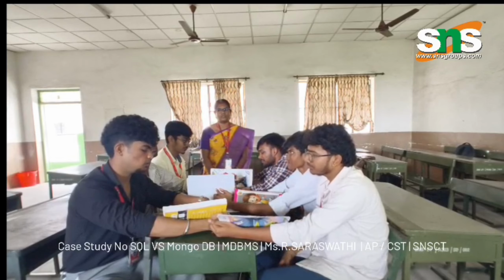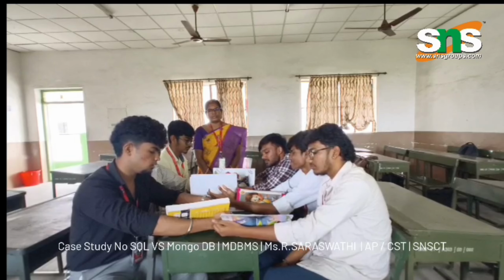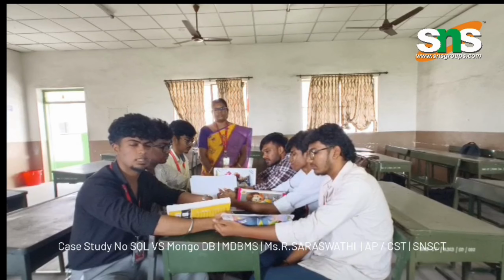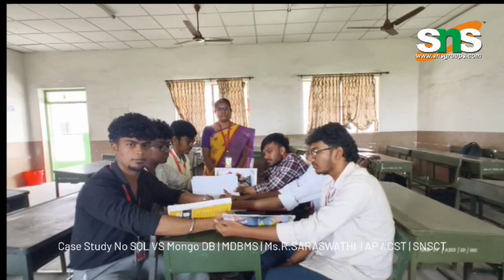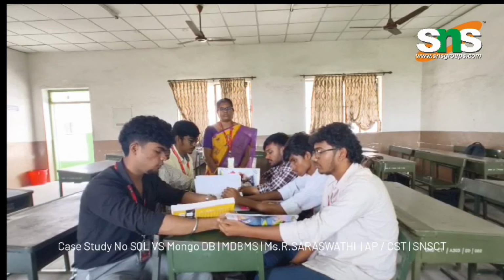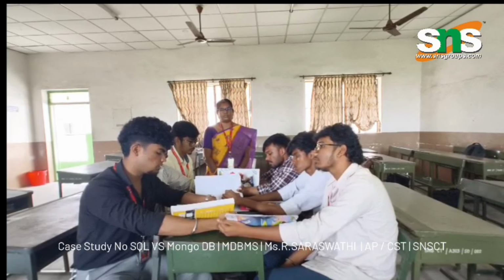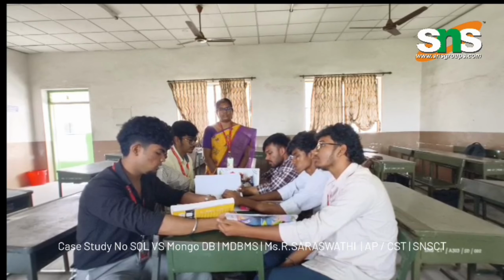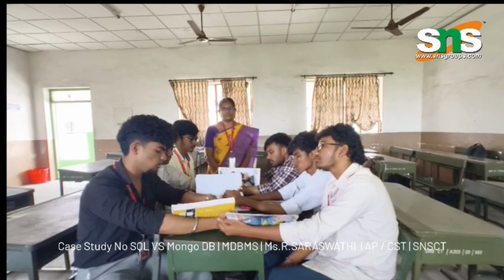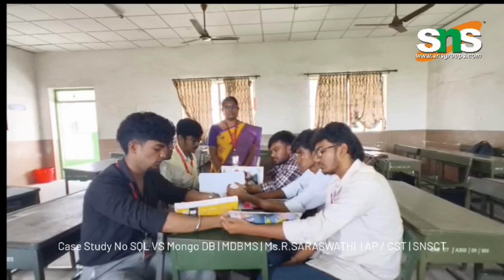Myself, Shyam Karthik. I am going to share a few features of MongoDB. First of all, document-oriented storage stores data in a JSON-like format like BSON. Then flexible schema, no fixed structure is required. Then high performance, fast read and write operations. And indexing supports faster searches and improves query performance significantly.